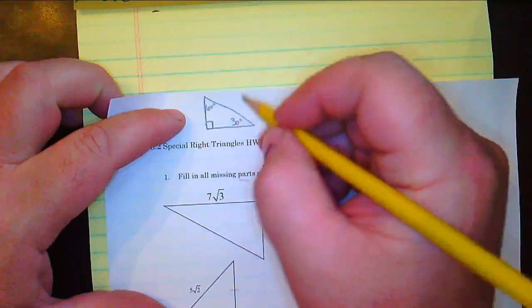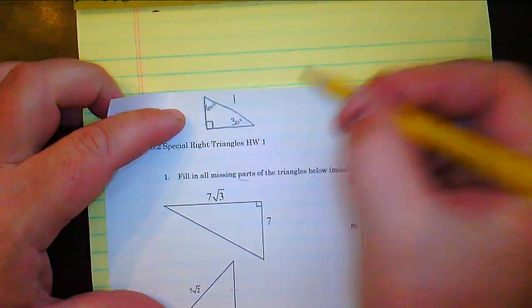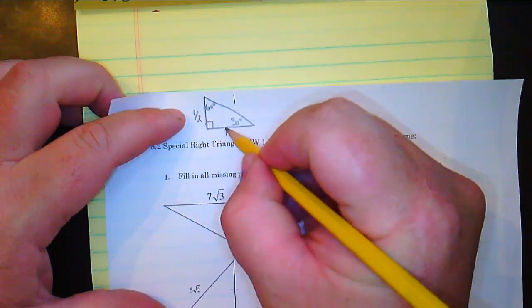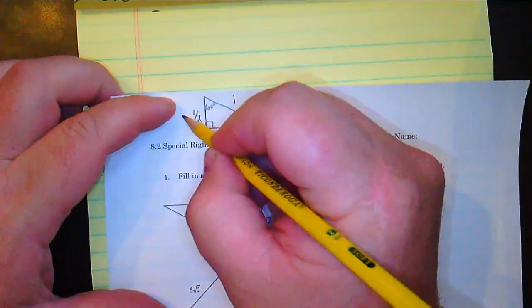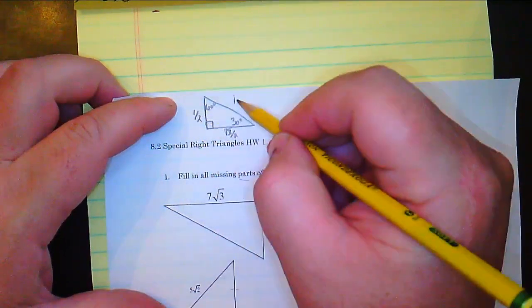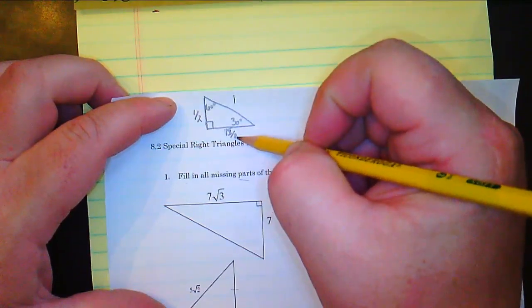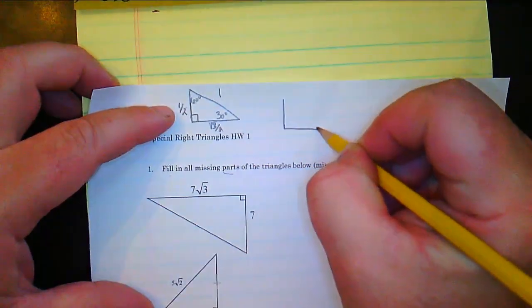But here's what we know. We know that whatever this side is, the short side's 1/2. And the long side is that times the square root of 3/2. So it's going to be 1/2 of this, and the long side is going to be the hypotenuse times the square root of 3/2. That's true forever and ever, amen, for any 30, 60, 90. Doesn't matter how big or small.